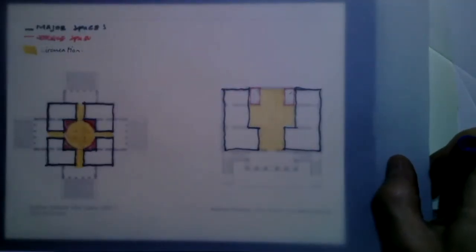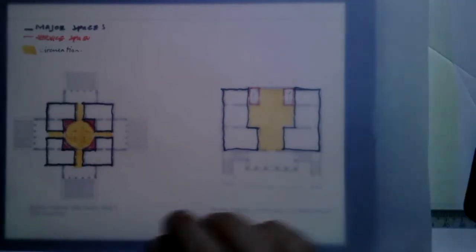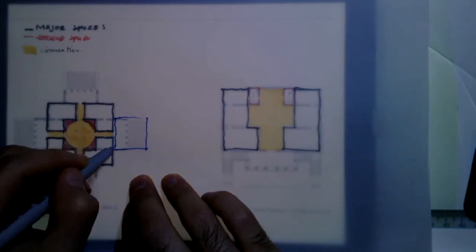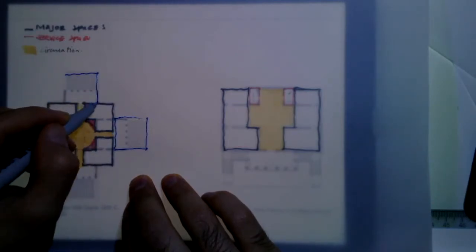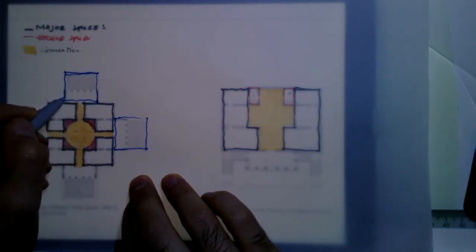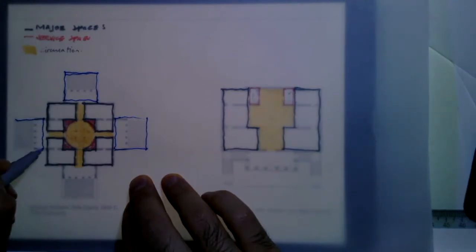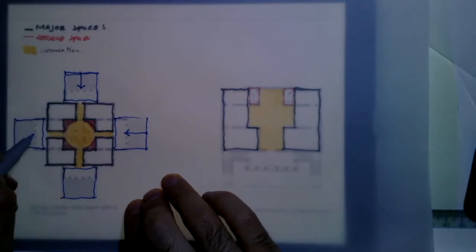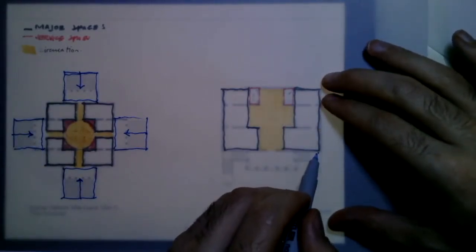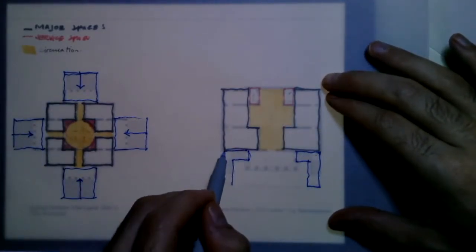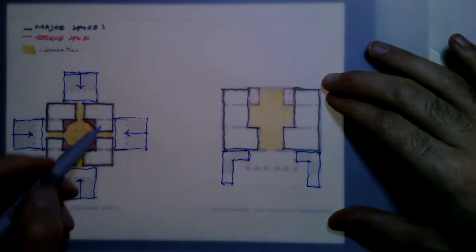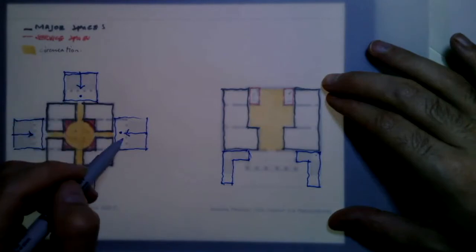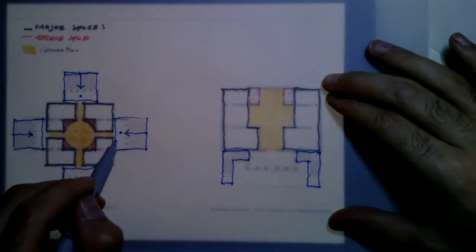Looking at it again here, we can see that these entrances are very kind of informal, if you like, when you compare them with these two. I mean, both of them, you can see that point of arrival, if you like, here.